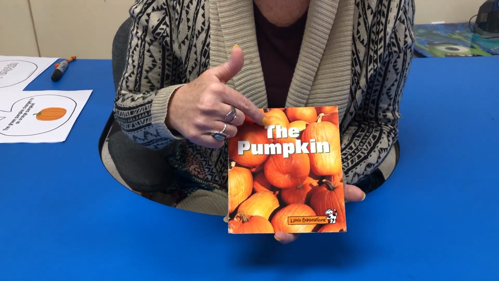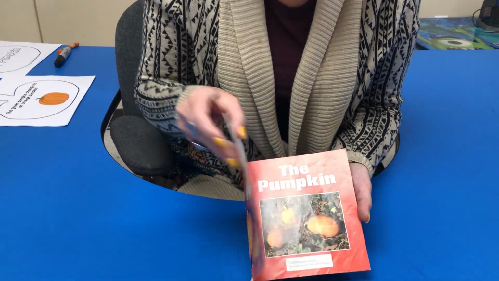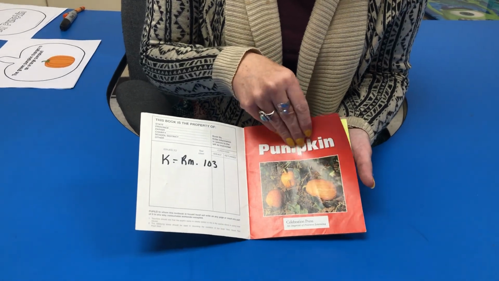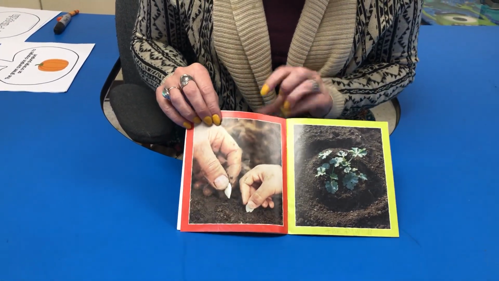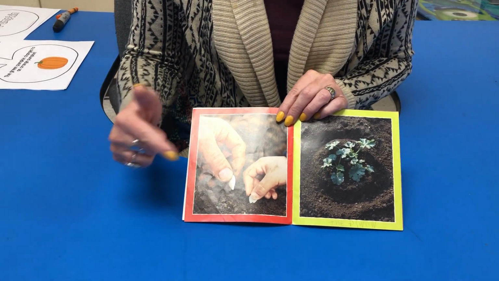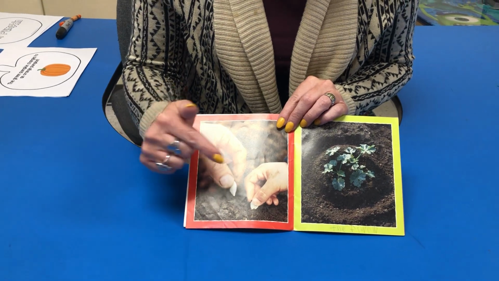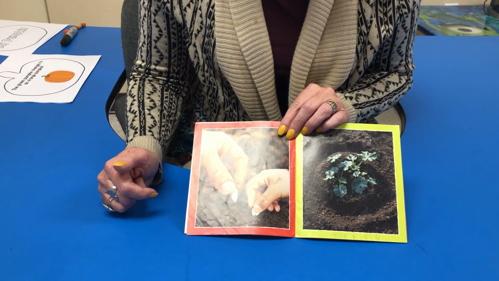Hey, that's a sight word. The Pumpkin. All right, guys. The pumpkin. All right, I told you there were no words in this book, so let's look at the picture and see what's happening. I see they are planting pumpkin seeds in the dirt.